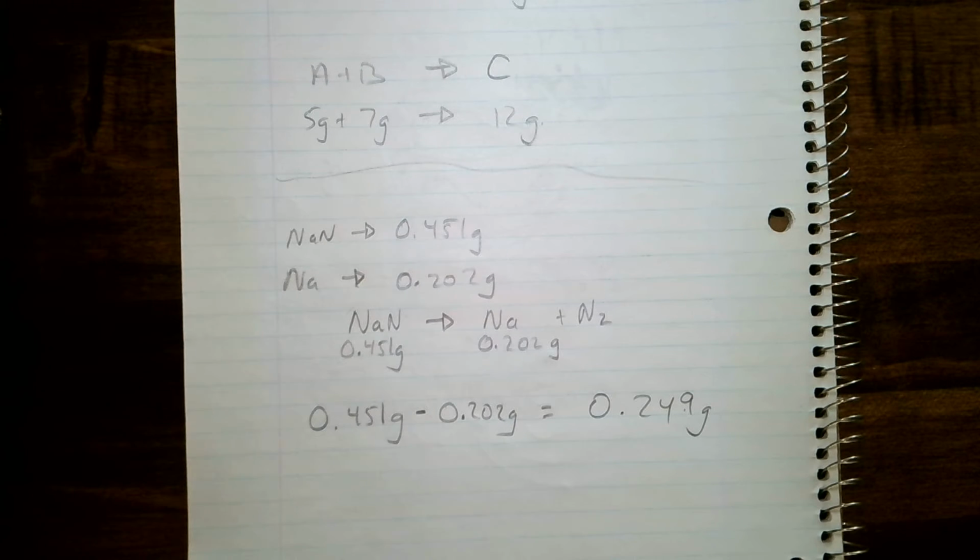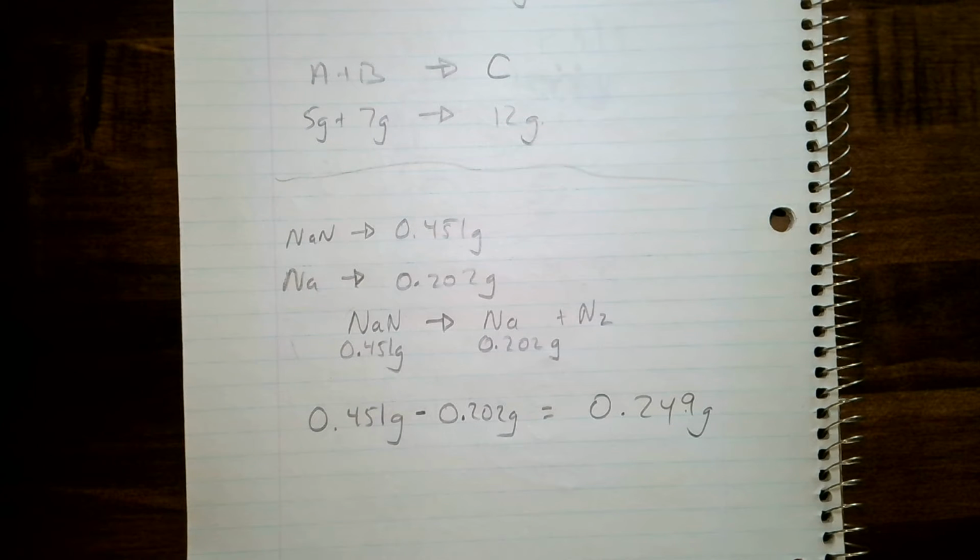Okay, so what this is trying to show you is that no matter what happens in a chemical reaction, whatever the mass you start with, you have to end with. Okay? You cannot destroy atoms and you cannot create new ones.